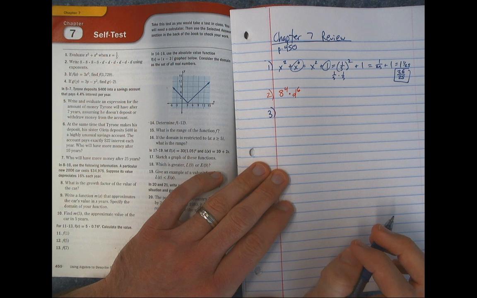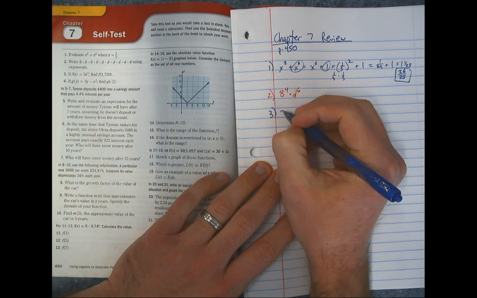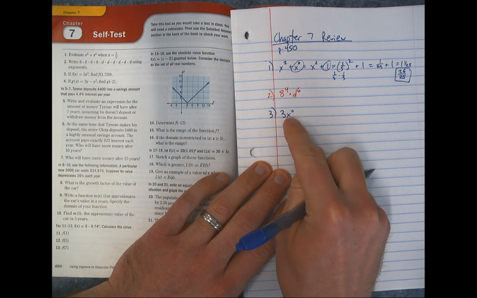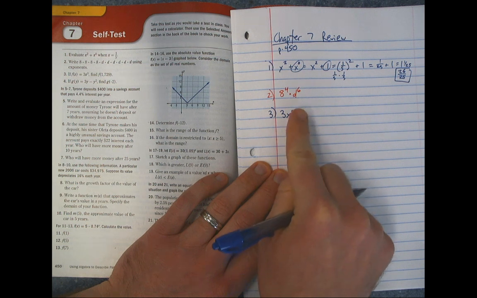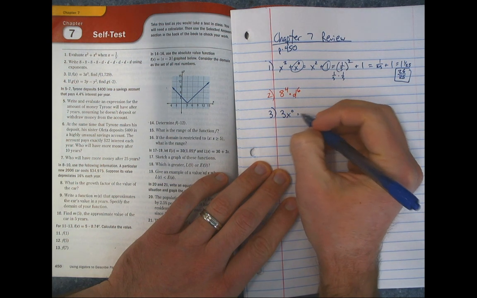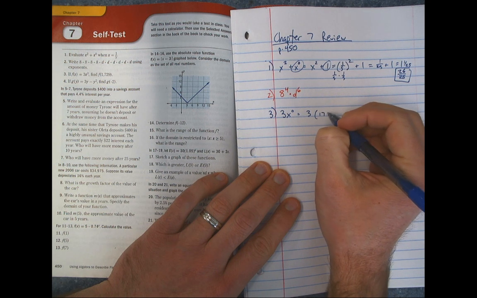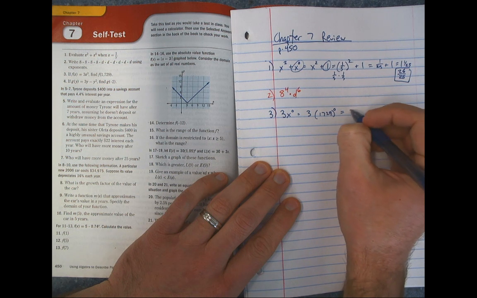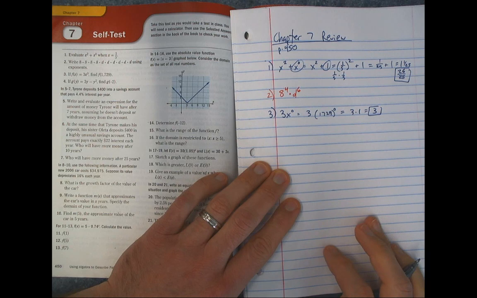Okay, number 3. Again, we have something raised to the 0. So regardless of whatever they ask us to plug in for x, it's going to get raised to the 0. It's going to become 1. It's going to be 1 times 3. So let's show our work. Technically, we are plugging in 1,729 for x, but that just becomes 3 times 1, and your answer is 3.